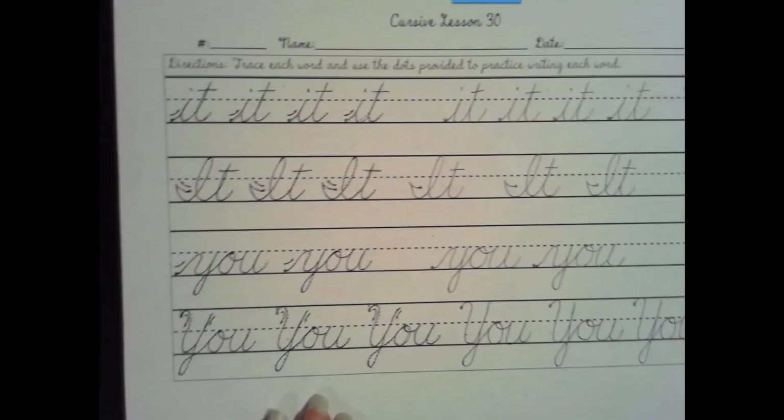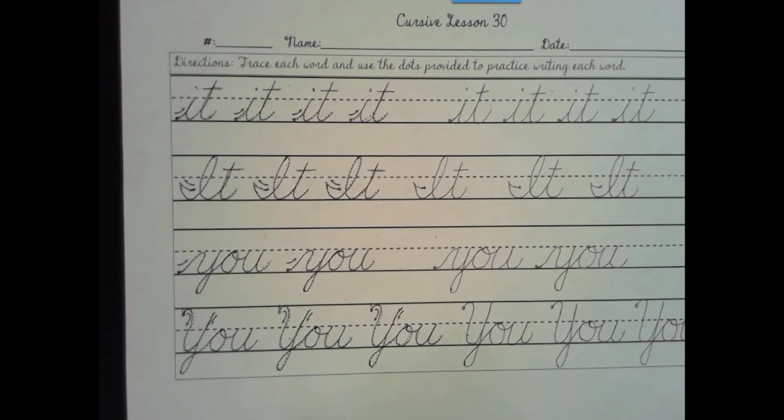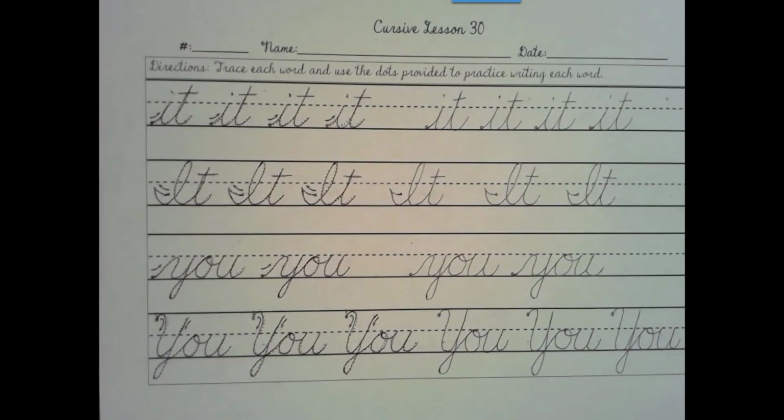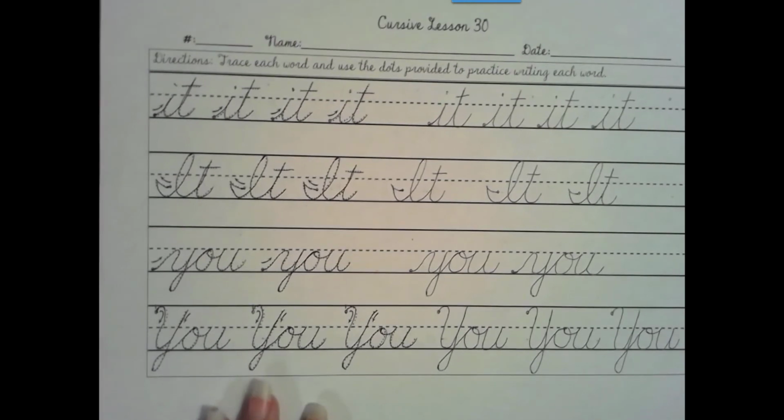So now we've practiced the words it and you. Go ahead and turn over your page and continue practicing these high frequency words.